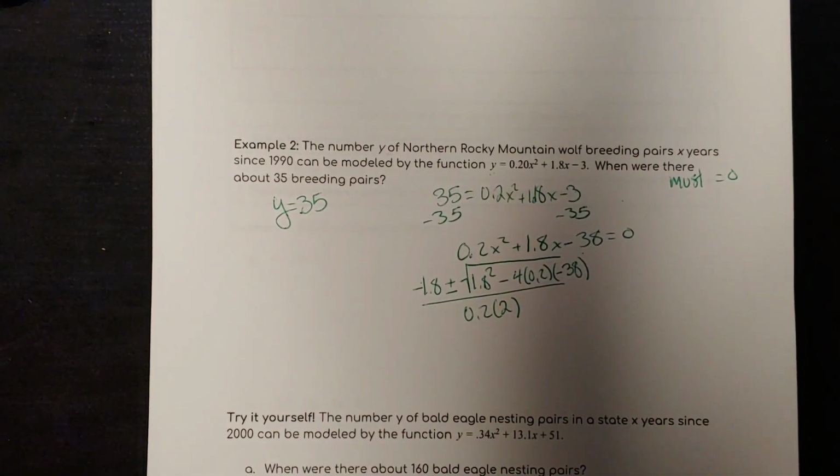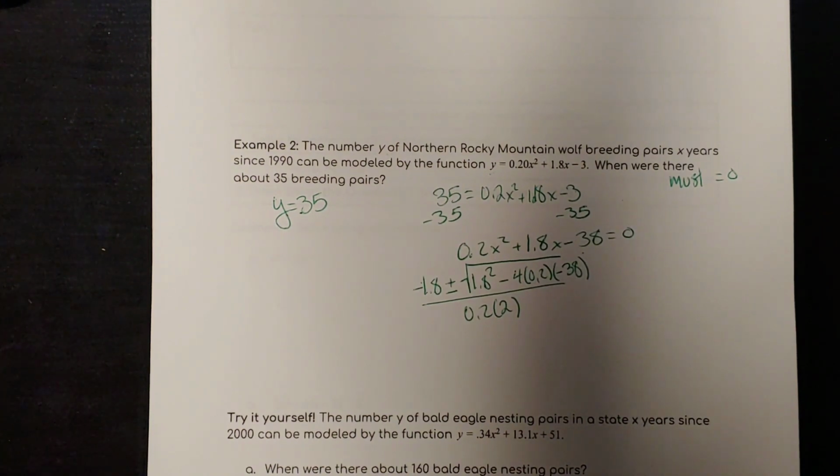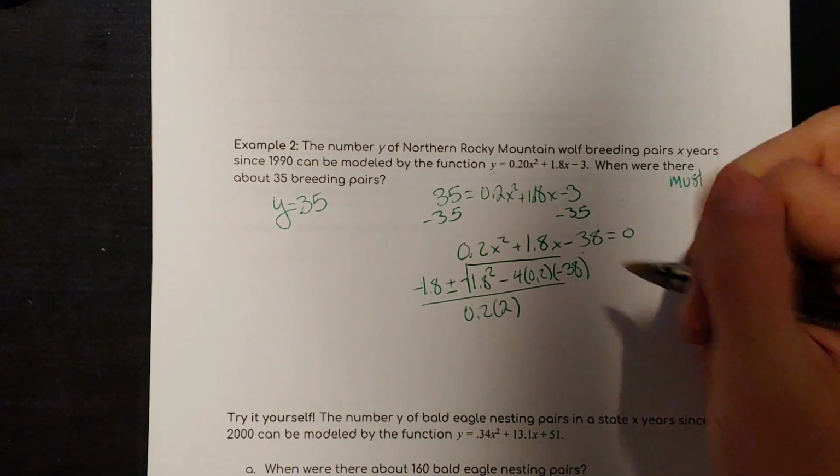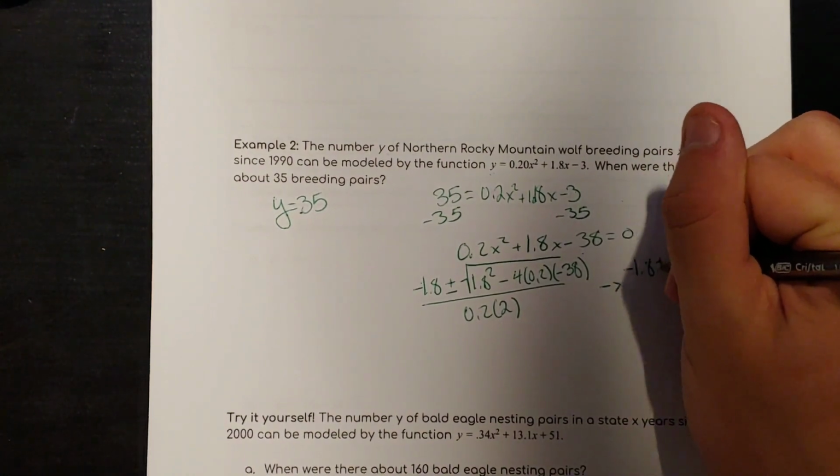If you would, you can go ahead and whip out your calculator, which I'm going to do right now. Just to simplify things, negative 1.8 stays the same, plus or minus.